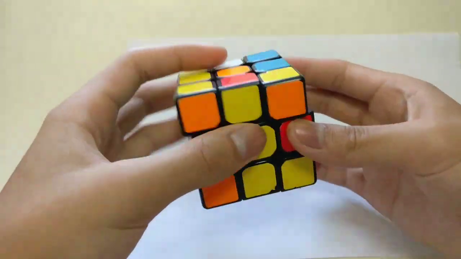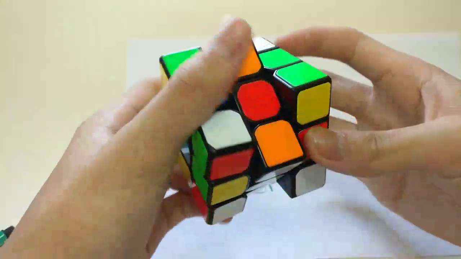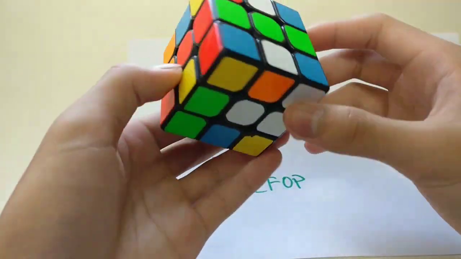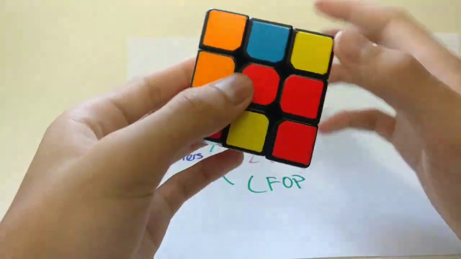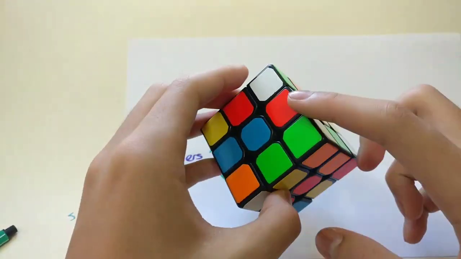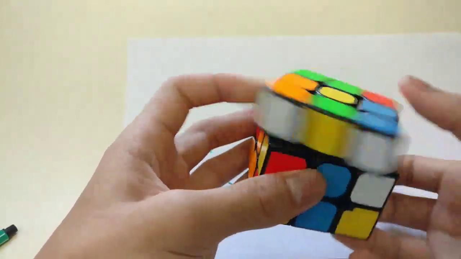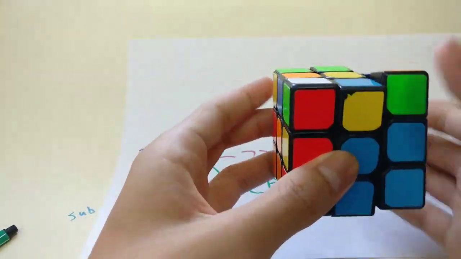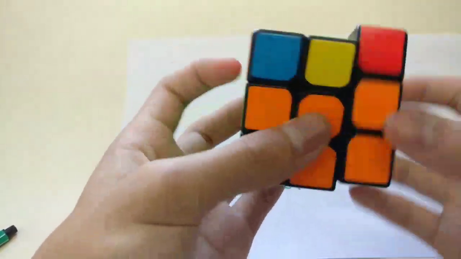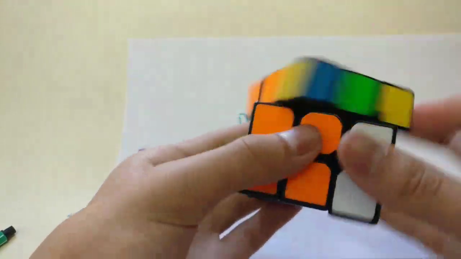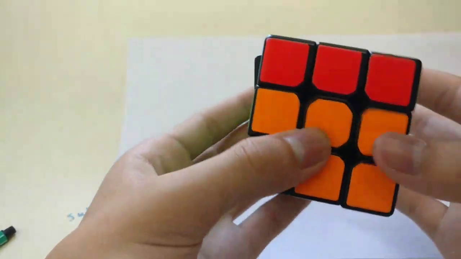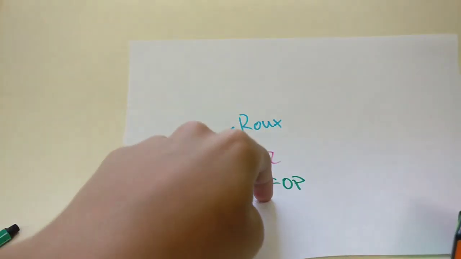The next method is called CFOP. What CFOP is, you first do the cross, which is usually pretty easy to do. And then after you finish your cross, you insert the pieces both at once. Like that, and then here. And then you can do your last layer as normal, and then you finish. So that's what CFOP is.